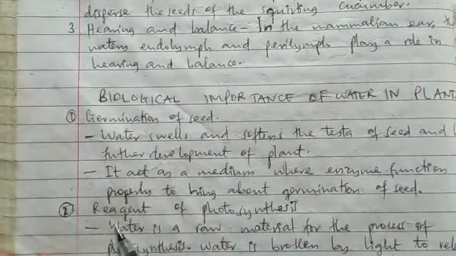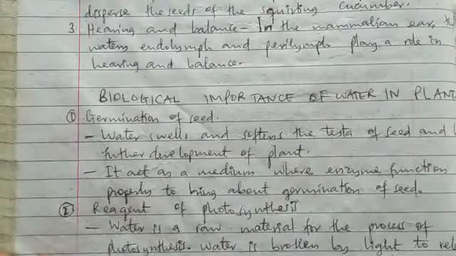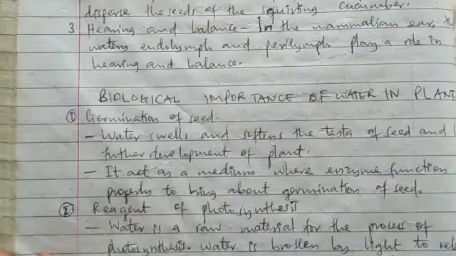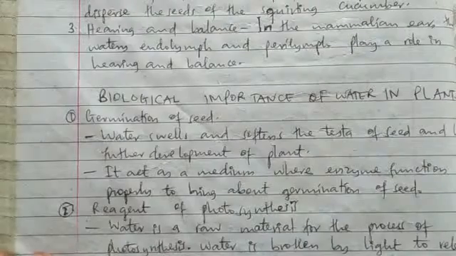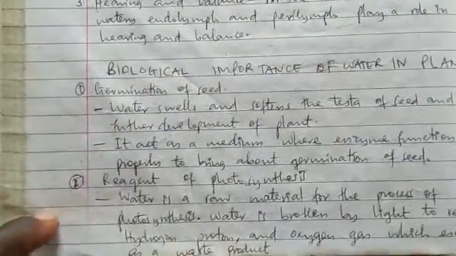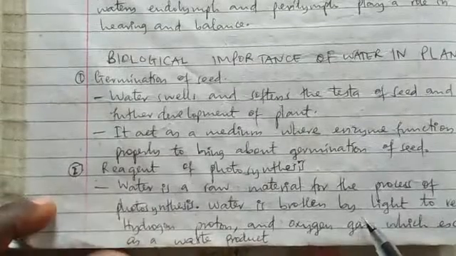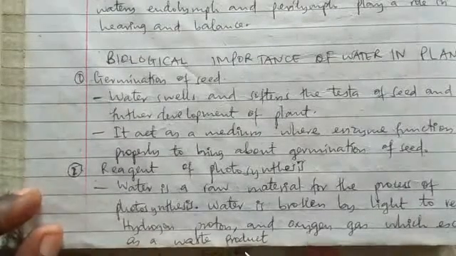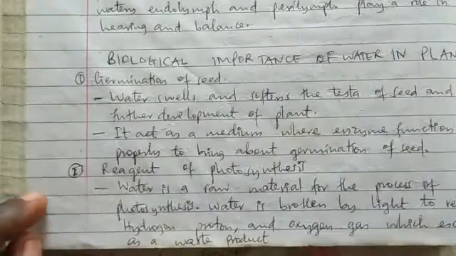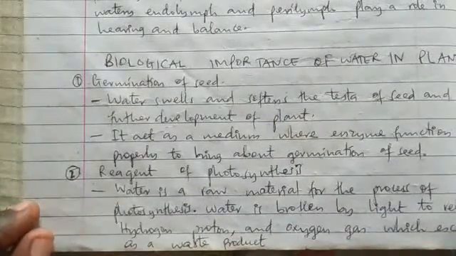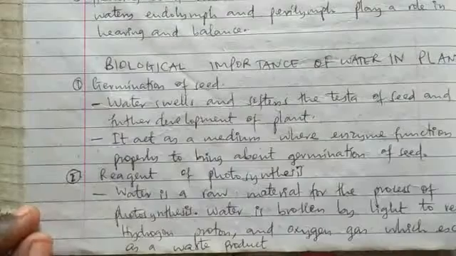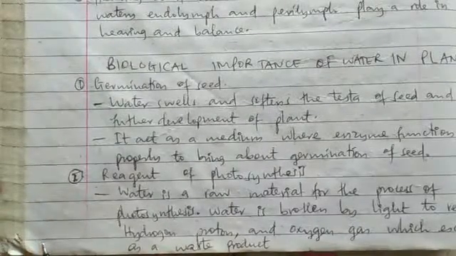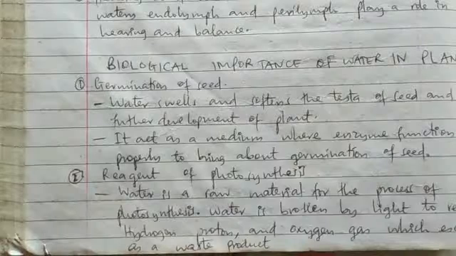In the second point, what is the reagent of photosynthesis? So what is the raw material for the process of photosynthesis? Maana yake ni kwamba inatumika kwenye photosynthesis, hiyo tunafahamu wote. Water is broken down by light to release hydrogen protons and oxygen gas, which escapes as a waste product. So these are the biological importances of water in plants, and others of them we have already discussed in different parts of the points which you have passed through.